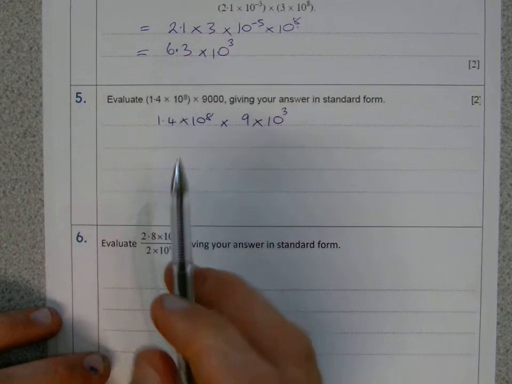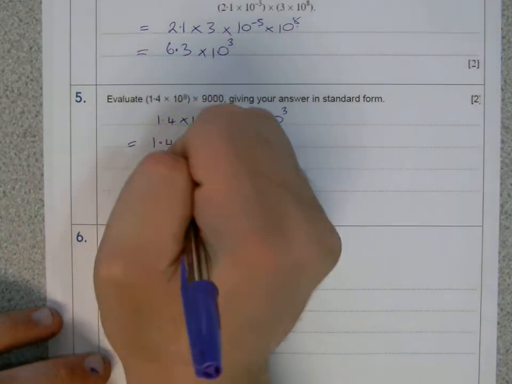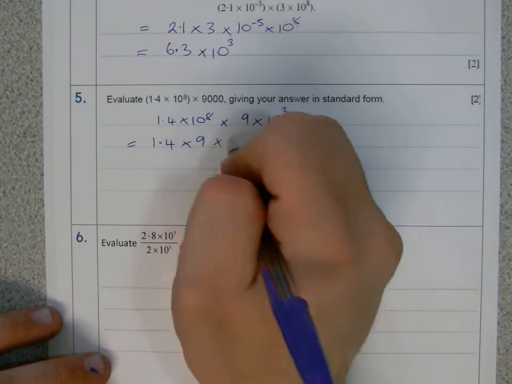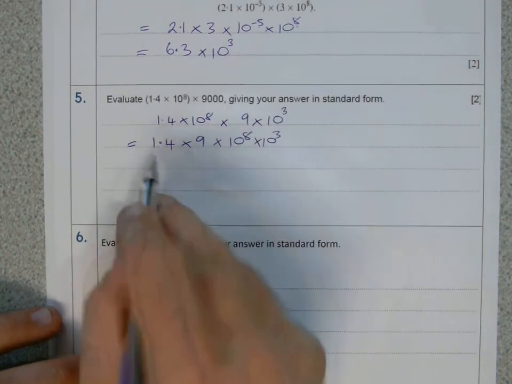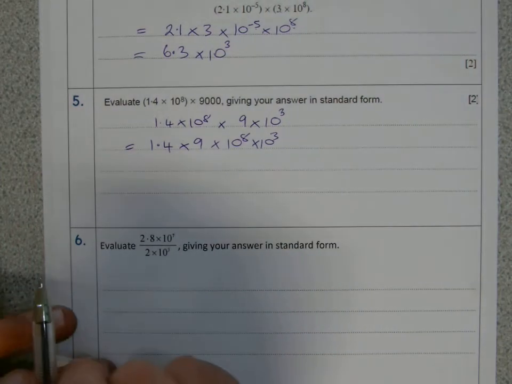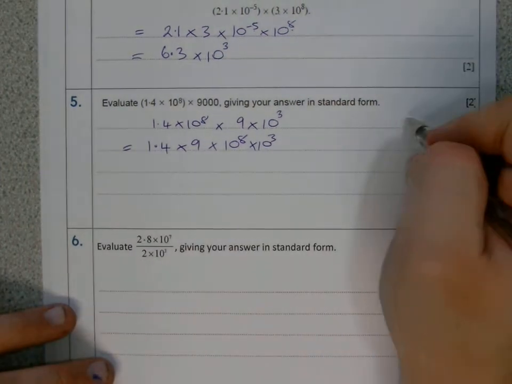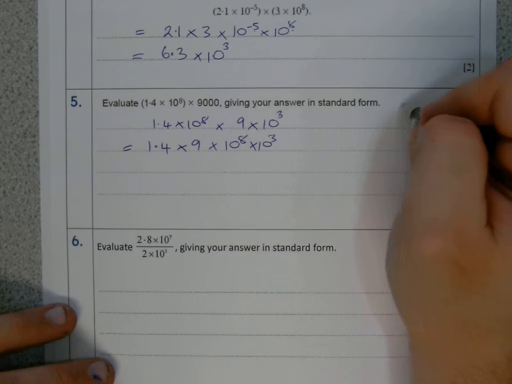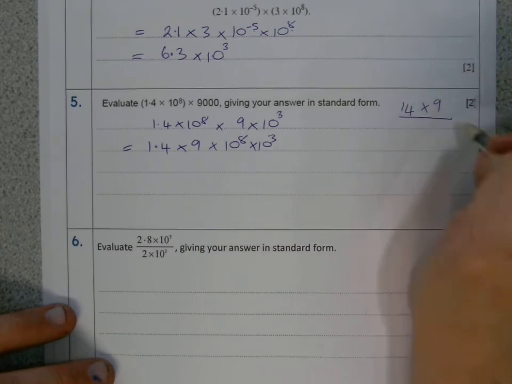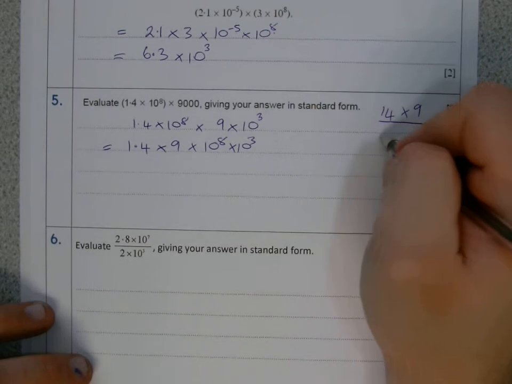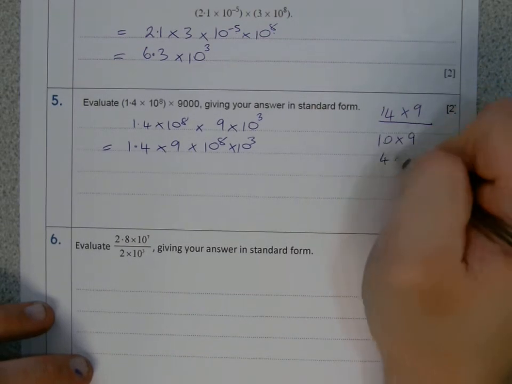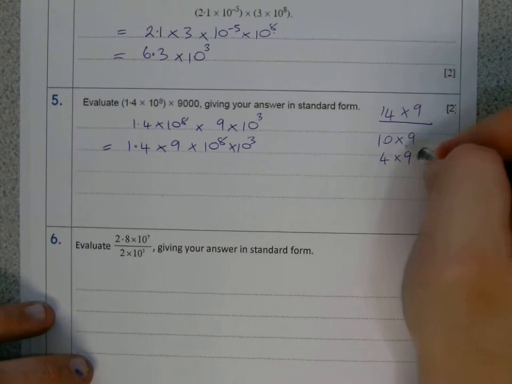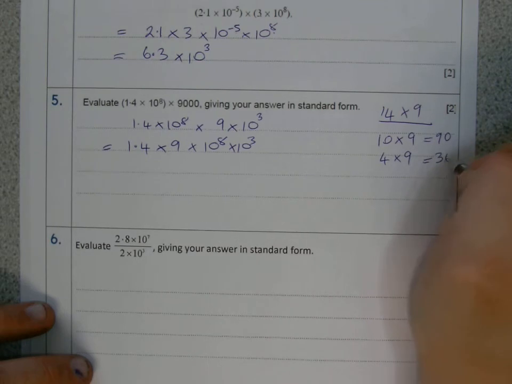So again, like we did before, we'll put together the numbers, 1.4 times 9, and then we put together the powers of 10. Now you need to work out 1.4 times 9. That's not so easy to do. So what I do when I'm multiplying decimals, I just ignore the decimal point, and I'll work out 14 times 9. To work out 14 times 9, we can do 10 times 9 and 4 times 9. We could split it up: 10 lots of 9, 4 lots of 9. So that's 90, and that is 36. Add them, we get 126.